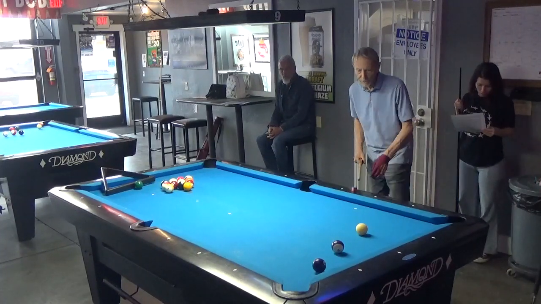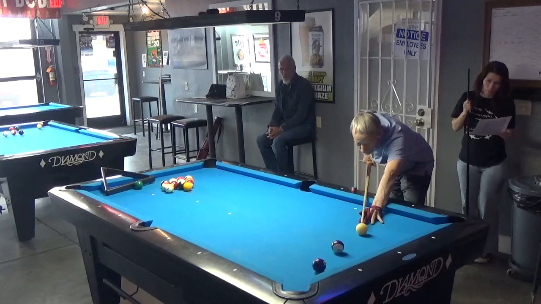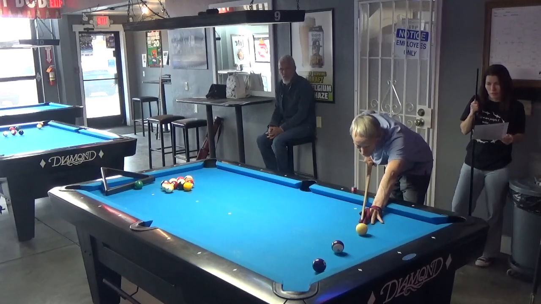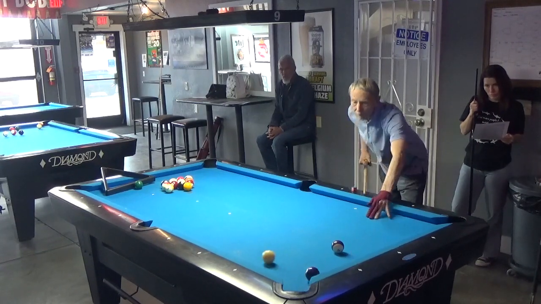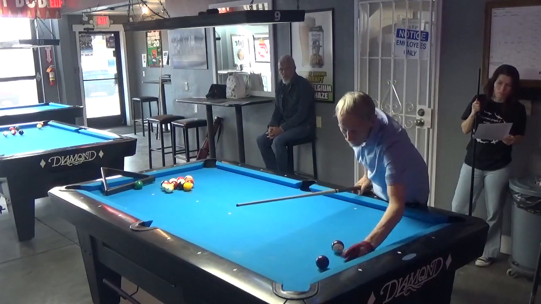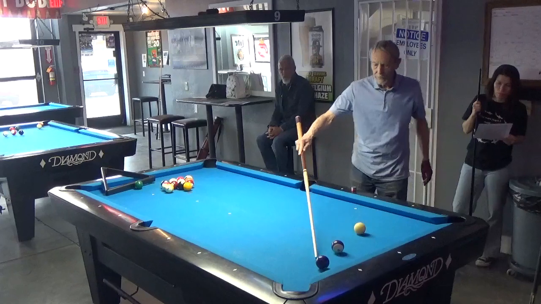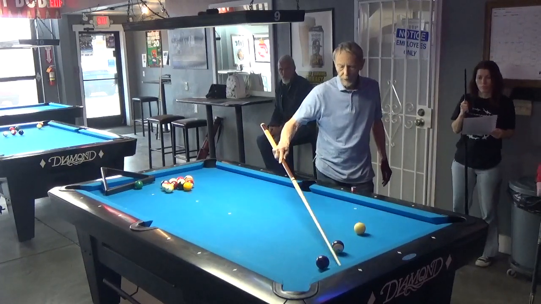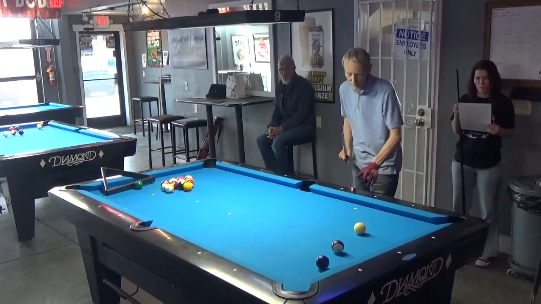I'm generally just going to put a little bit of maybe right English in towards the 4. I hit it a little thin. Let's try that again. Okay, center of the ghost ball to the rail, double it to here.